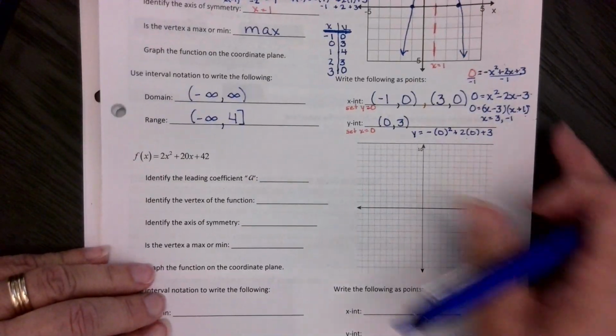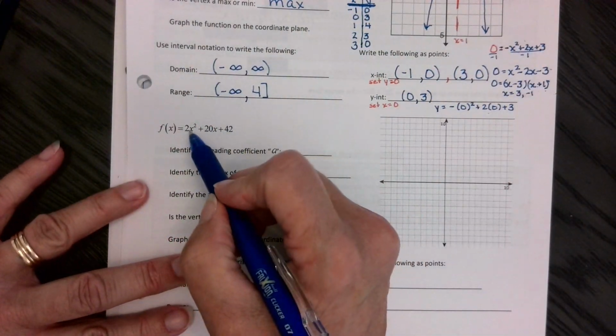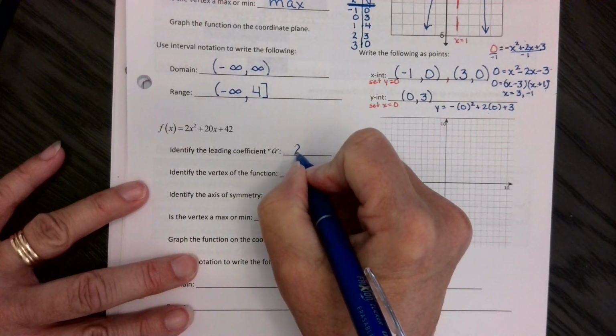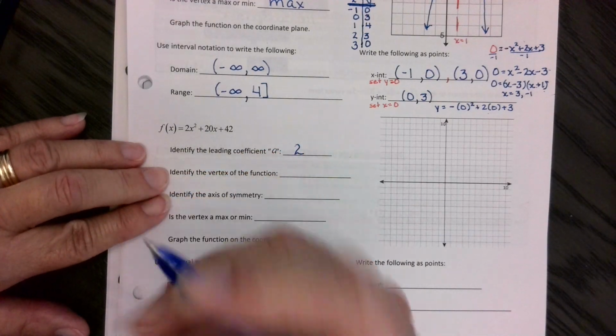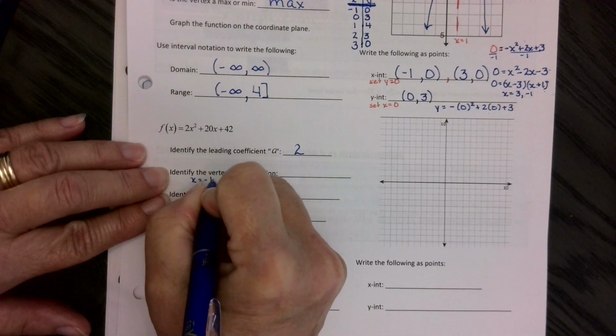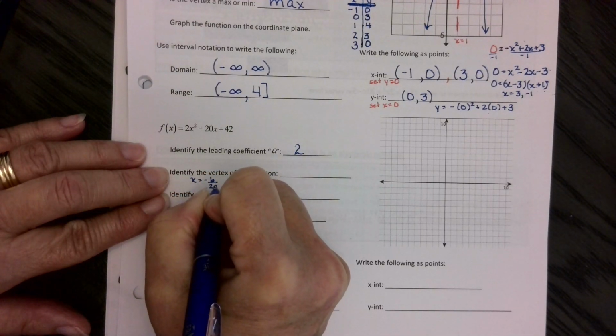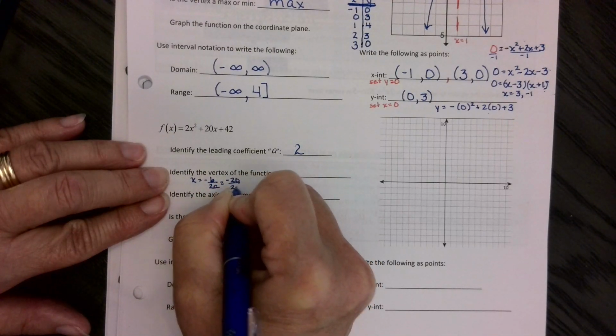Okay. Right here, the leading coefficient a is 2. To find the vertex, we're going to say x equals negative b over 2a. So we have negative 20 over 2 times 2.